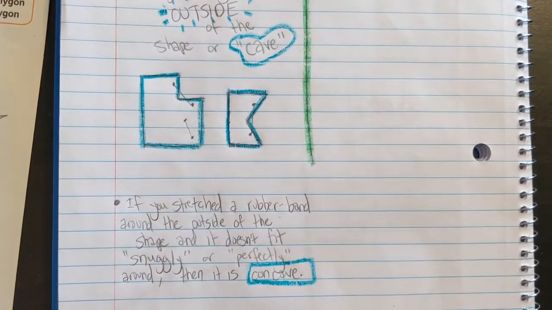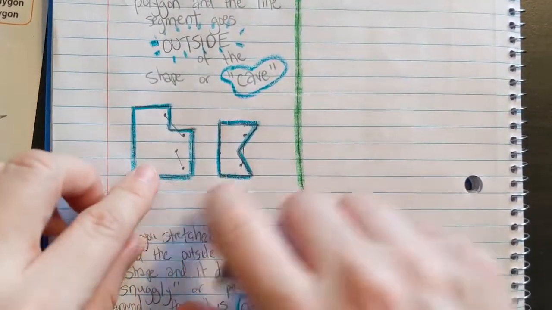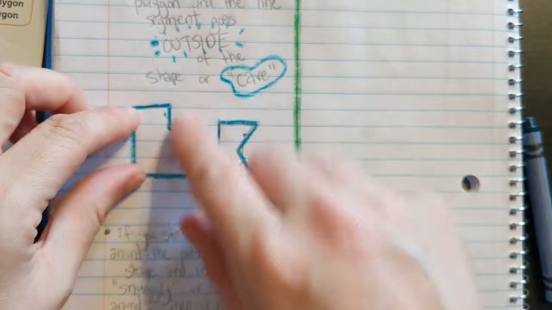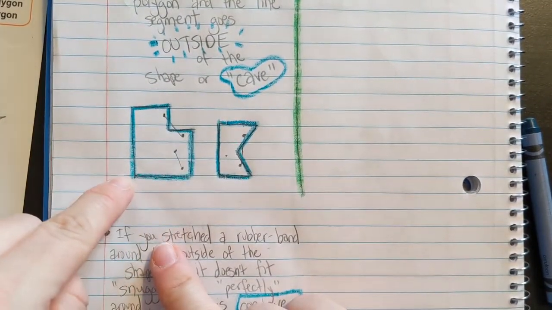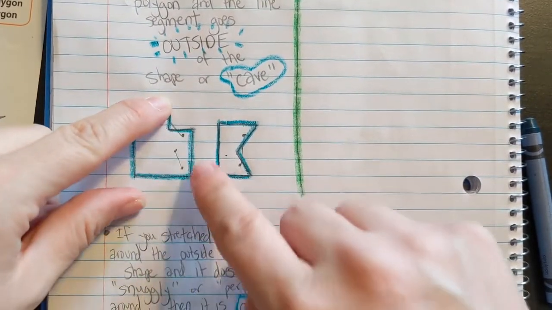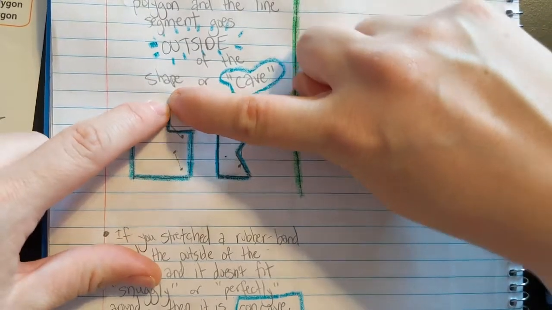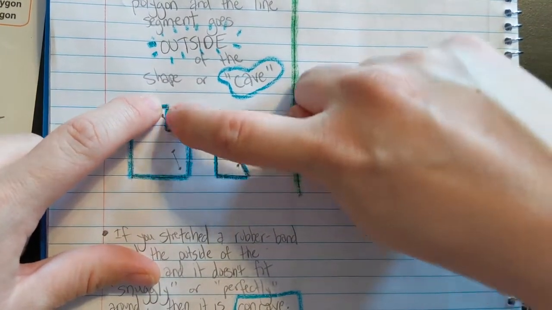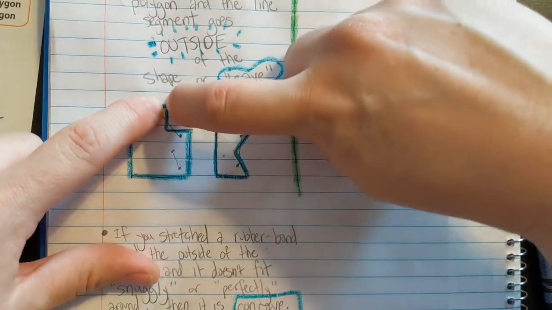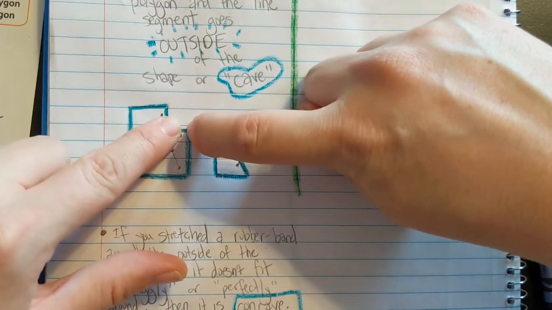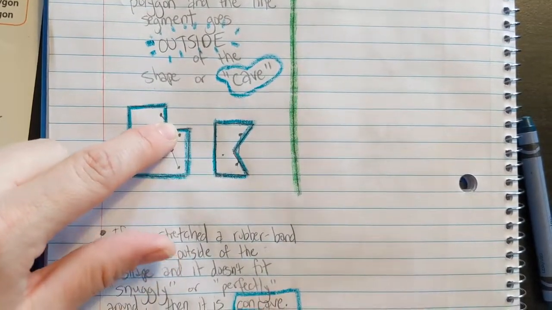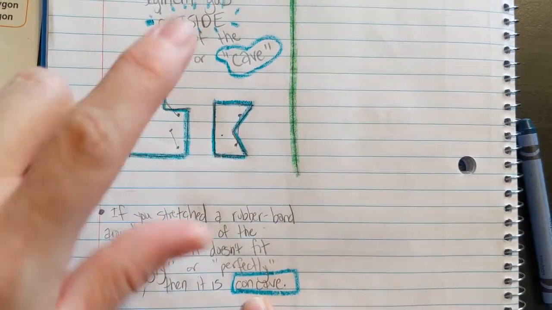So it's like taking a rubber band, if I had a rubber band, and stretching it around this shape. Think about it. If I let go of the rubber band, it's going to be on the outside, outside, outside. But then what would it do? What would the rubber band do from this point to that point? It's not going to automatically go in. It's going to stretch. And there's going to be this weird gap right there. So it wouldn't fit snugly around the shape. Therefore, it is concave.